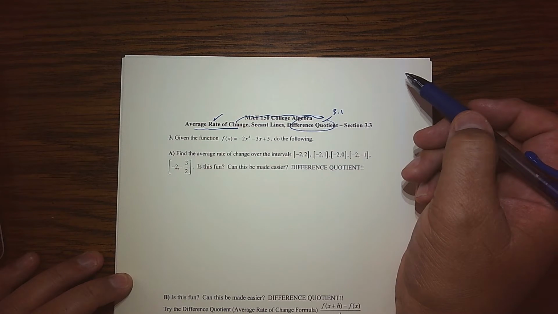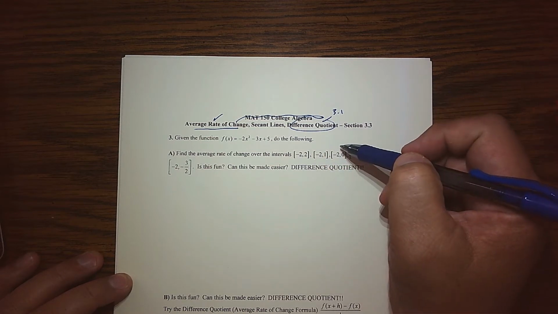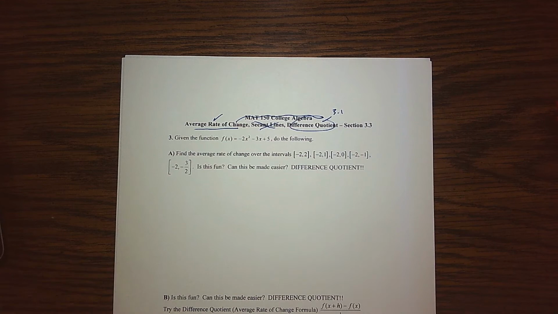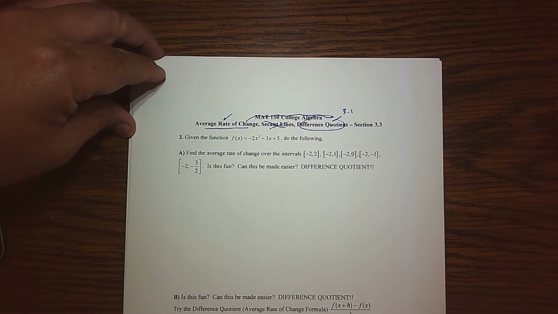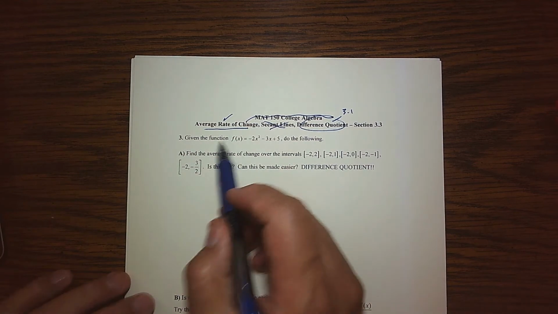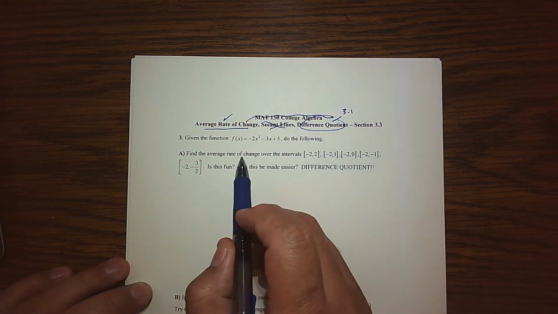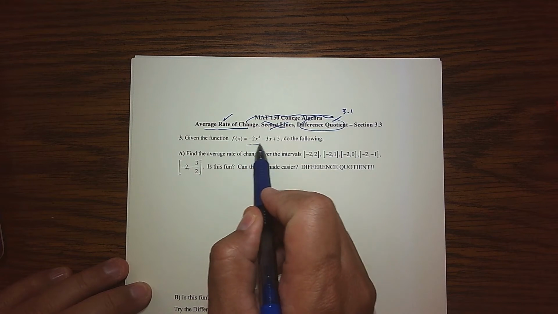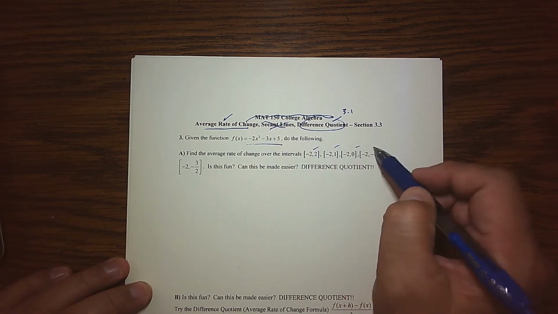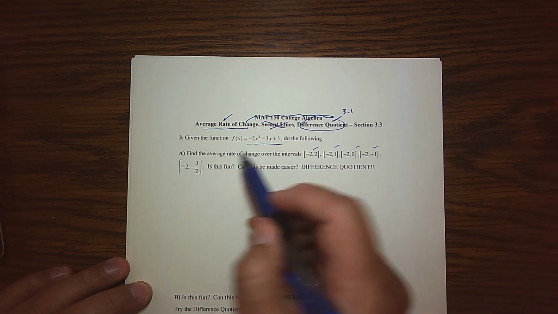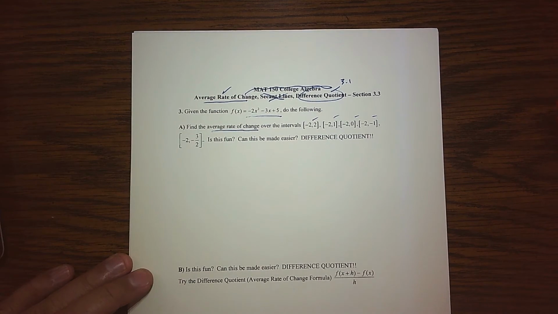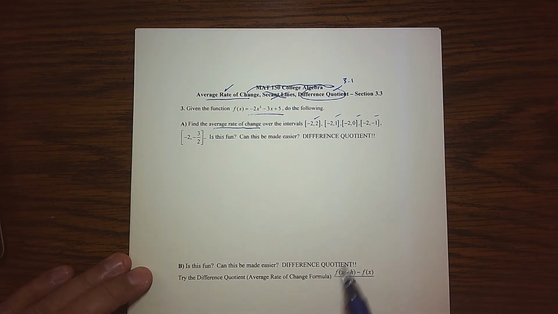We're currently learning about the average rate of change over an interval, and then secant lines will come up later. But I like to bridge the gap together: why one is actually the other. So in this one, I've given a function, negative 2x squared minus 3x plus 5, and I'm giving you 5 different intervals where I'm asking you to find the average rate of change of each. So we've got a lot of work ahead of us, and that'll motivate the difference quotient.